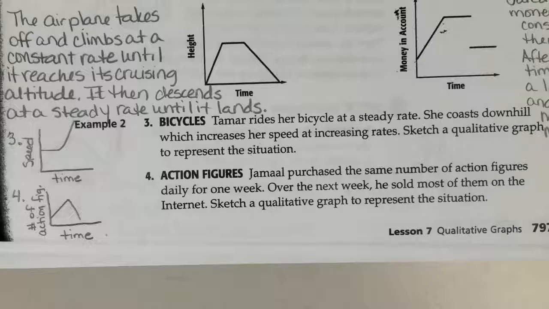Now your assignment is going to be the rest of this packet, numbers 5 through 8. So read carefully, use your notes as a model, and we'll talk about this in class.